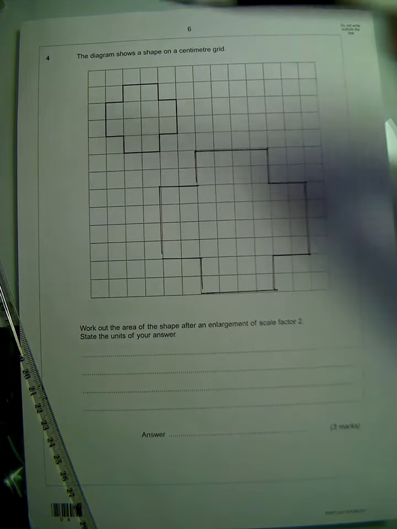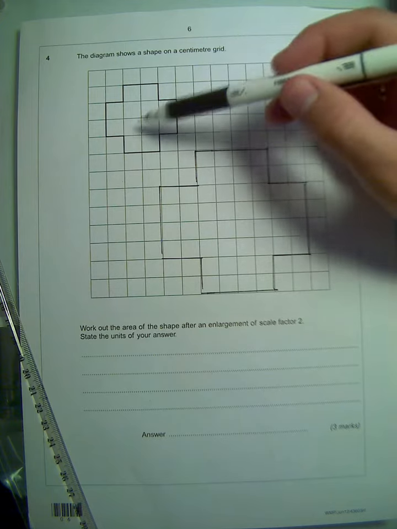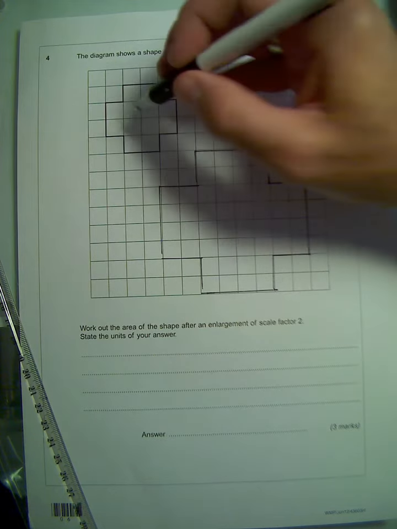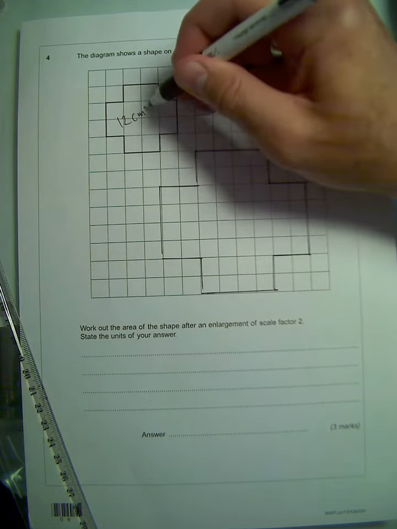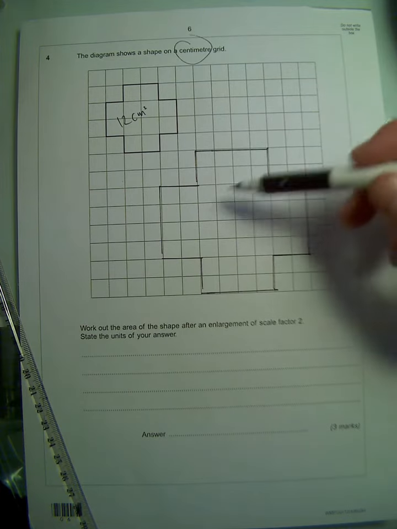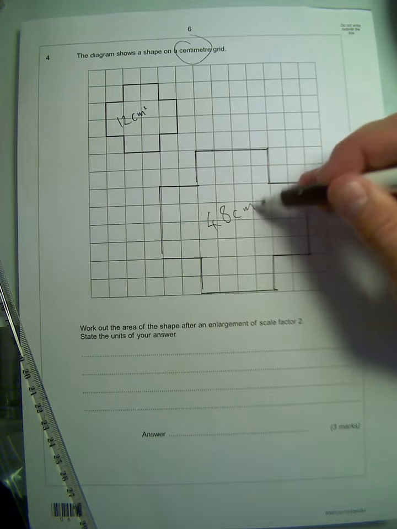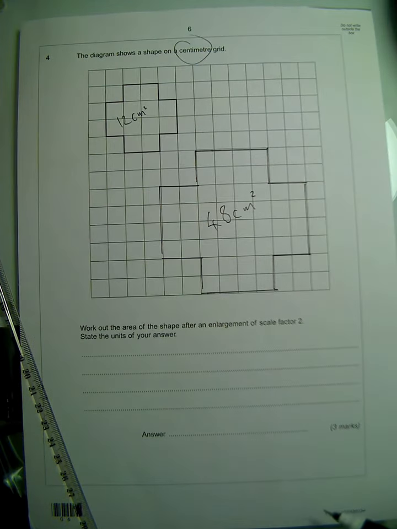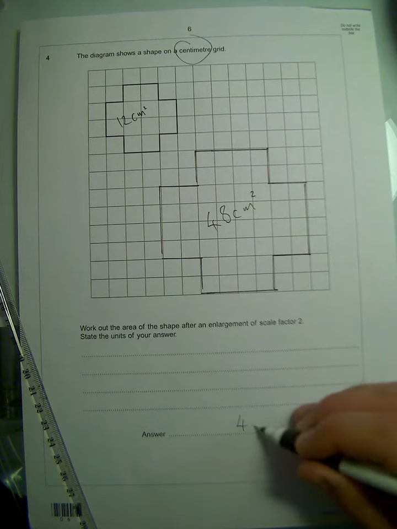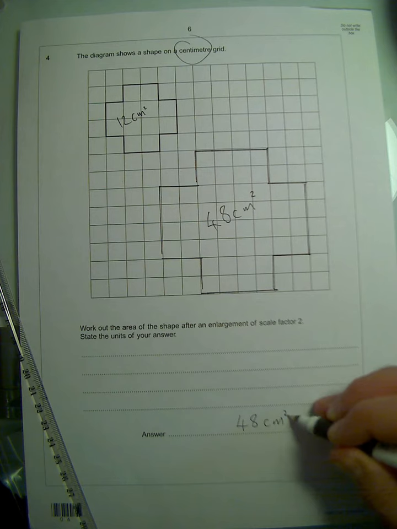So if you didn't know better, you could just count the squares. 1, 2, 3, 4, 5, 6, 7, 8, 9, 10, 11, 12 squares in that. That's 12 centimeters squared. They are centimeters because it tells us here. And I could count all the squares in this. 1, 2, 3, 4, and so on, 48. 48 centimeters squared. So the area of the shape is 48 centimeters squared.